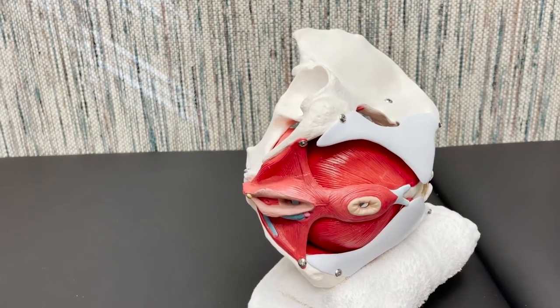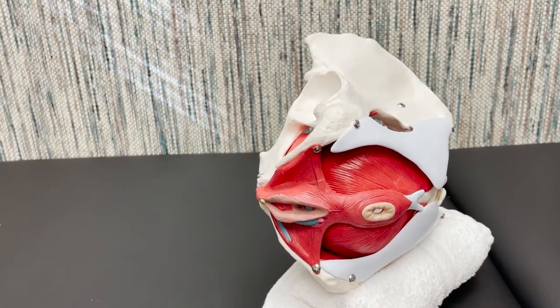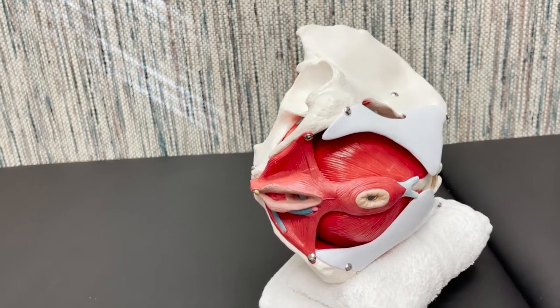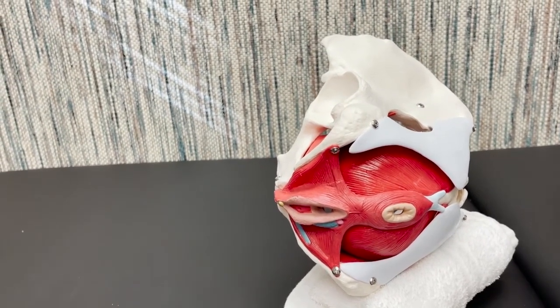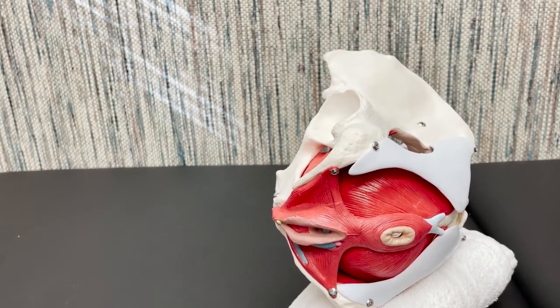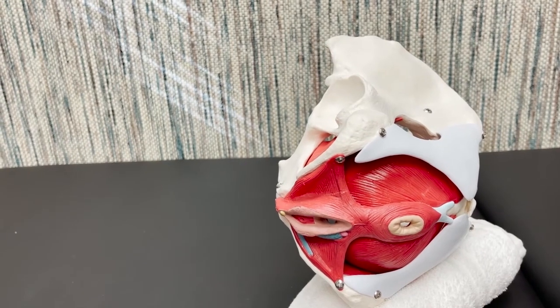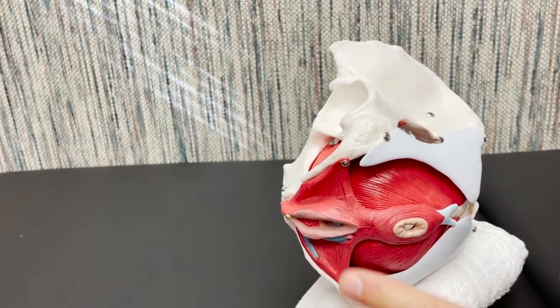So on bulbospongiosus for the male, obviously this is a female model, so we'll use our best interpretation to extrapolate this to the male. You can also look at your 3D anatomy application or the slides in the lecture as well to get more detail. But for this, we're using the female model.